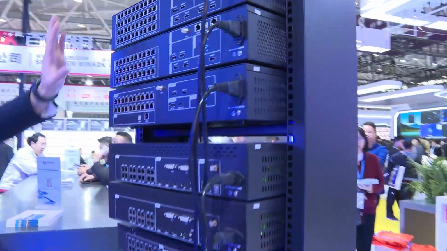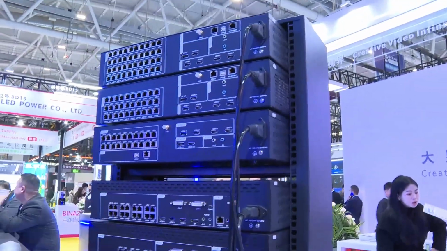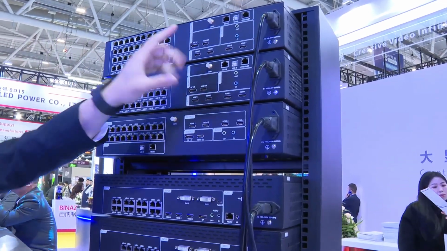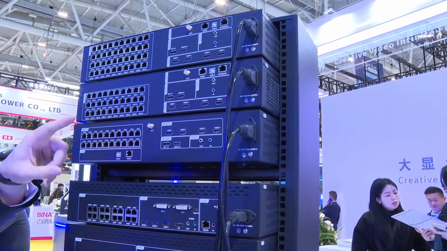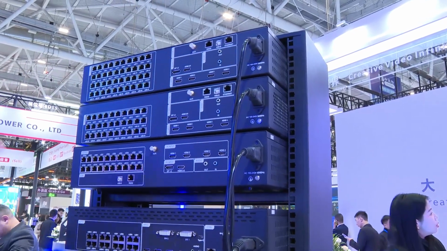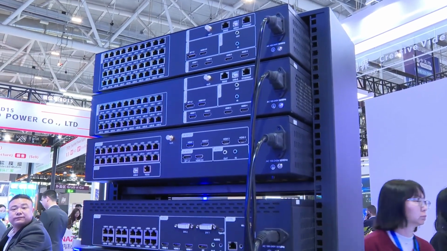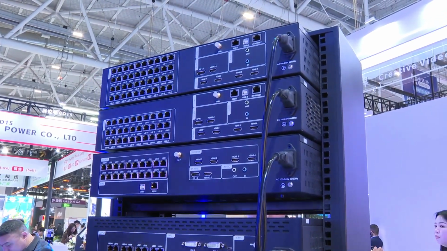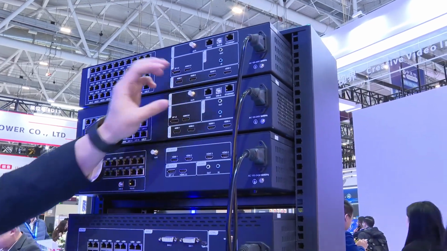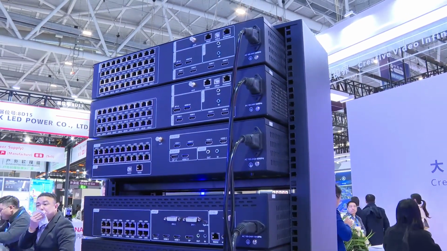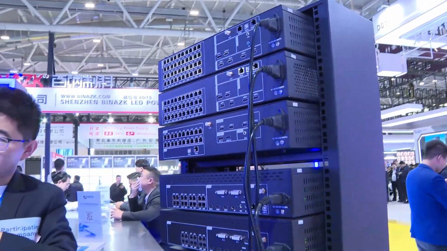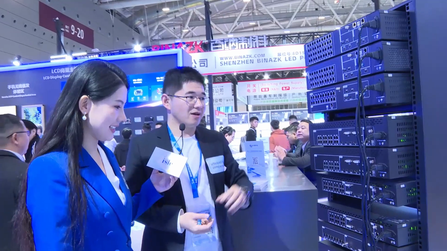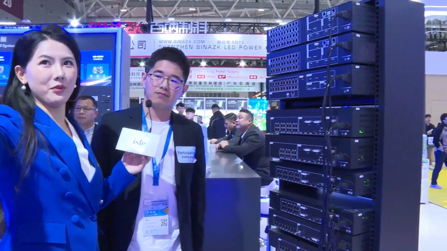This is output. This is input. For input, we can connect with HDMI, 2K or 4K. We can input 2K or 4K video from a laptop or a camera. And this is output to the LED screen. If we connect a camera with HDMI or SDI, we can display the video synchronously on the LED display. This is the 2-in-1 video processor. The device helps people display things, videos, on the screen.